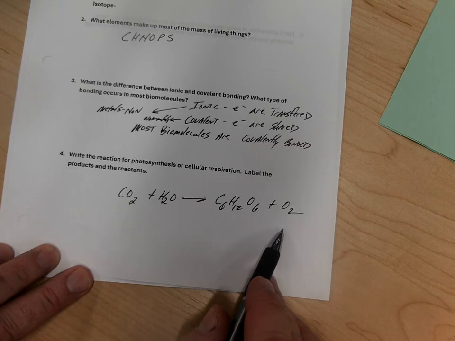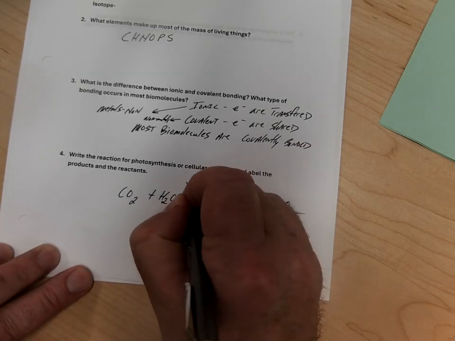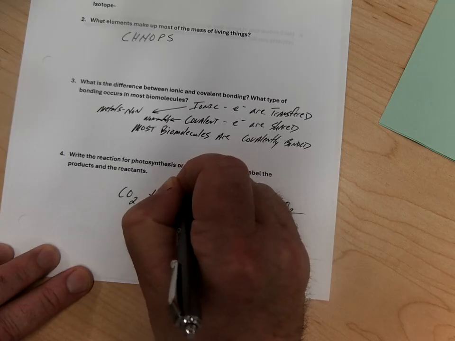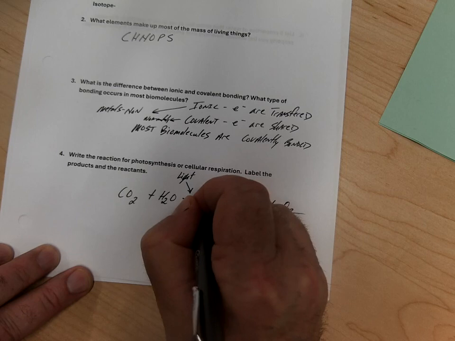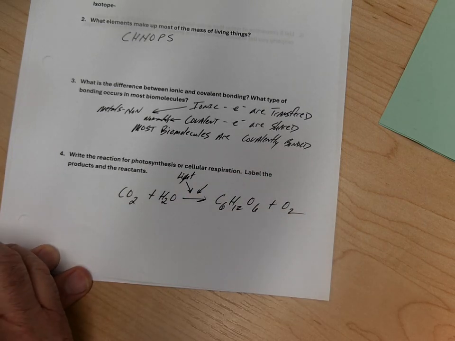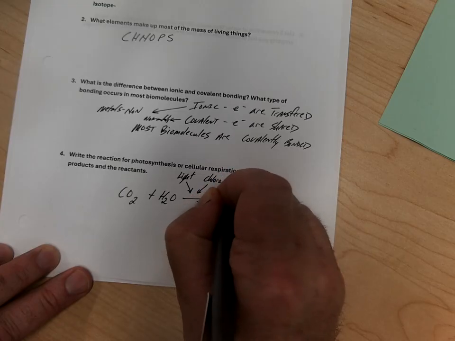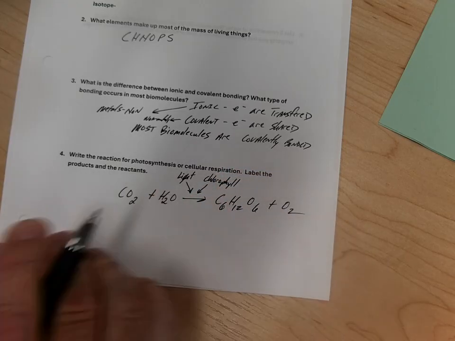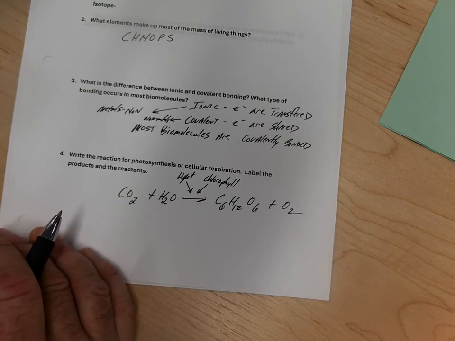Do you also need to label energy in there? You could say that you need light of a certain wavelength. It also requires a pigment molecule. Do we know the name of that? Chlorophyll. Well, that's the green stuff that's in the... Yeah, it's a pigment.